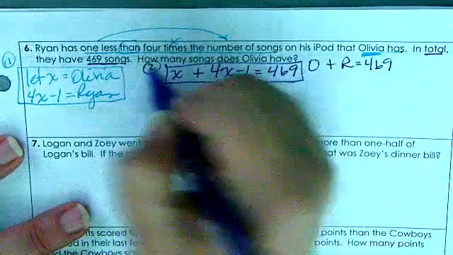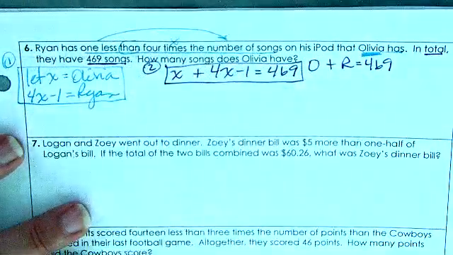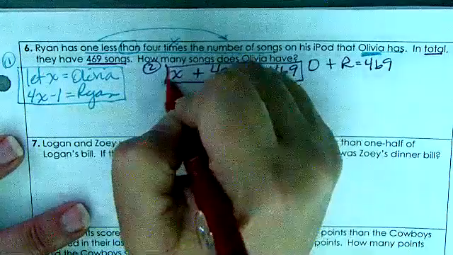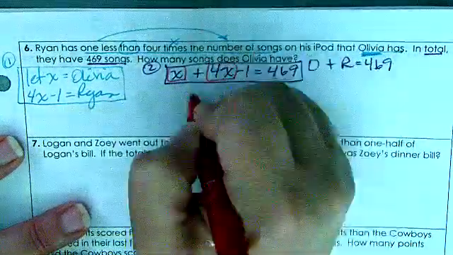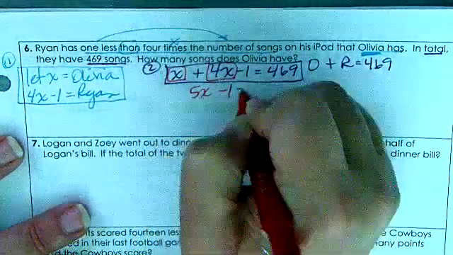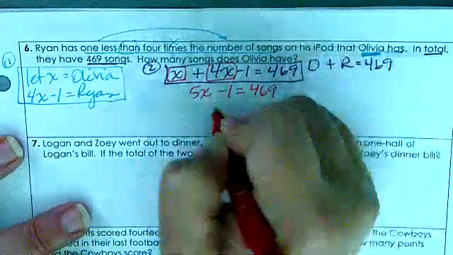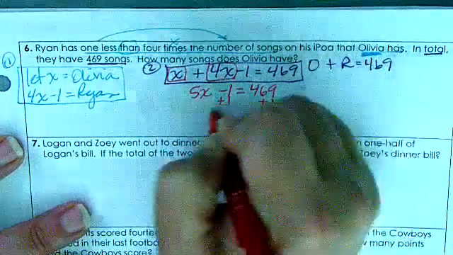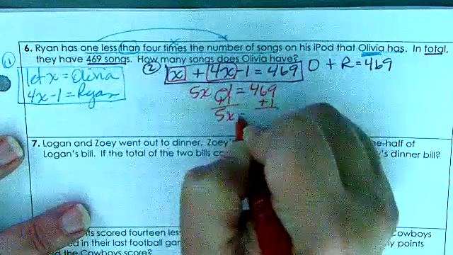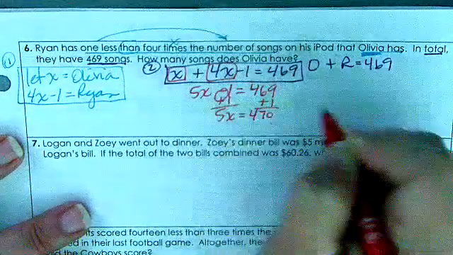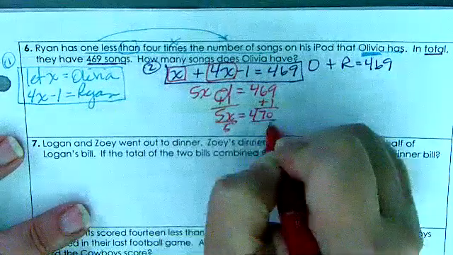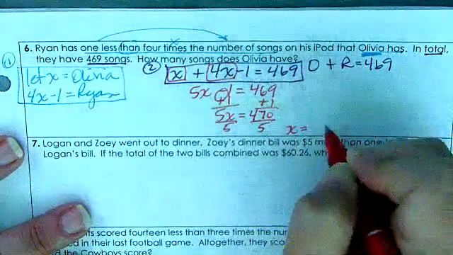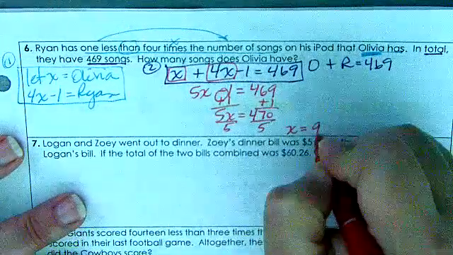There's part 2, my equation. And now we solve. X plus x is going to give me 5x minus 1 equals 469. So I add 1, and we get 5x equals 470. Divide by 5, and I have x equals 94.